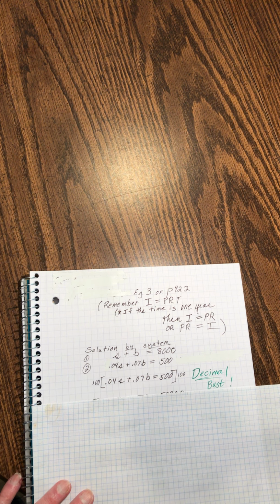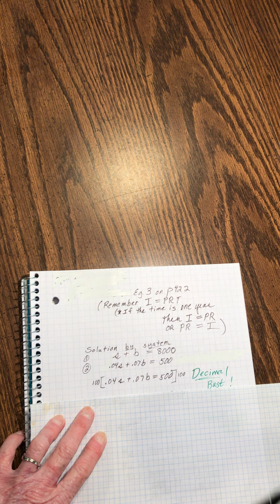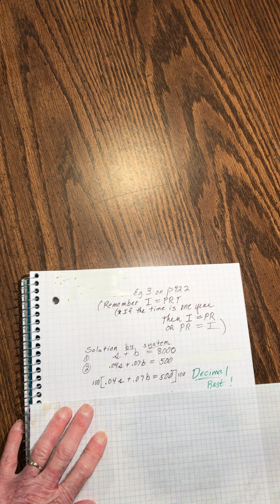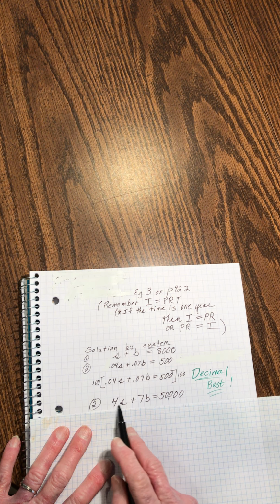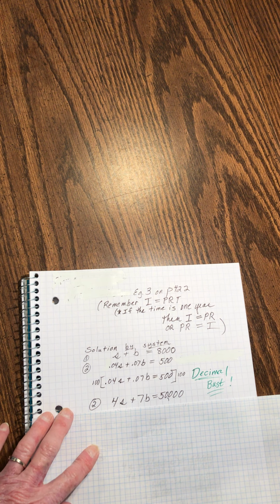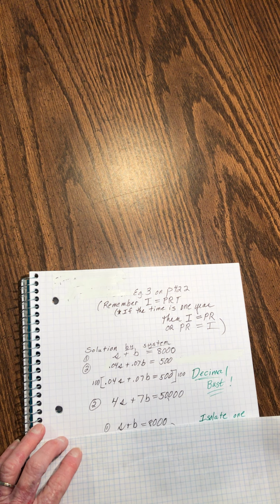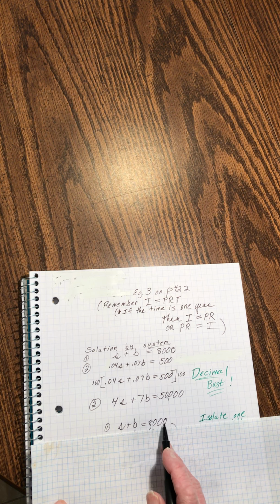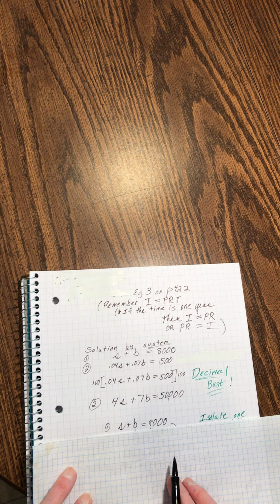First of all, I decided to get rid of the decimals in the second equation because that's kind of yucky. I like decimal busting. Okay, so let's decimal bust it. And that's so nice. It becomes 4s plus 7b equals 50,000. That's a little bit easier to look at and work with. Okay, now I'm going to isolate one variable in s plus b equals 8,000. And I decided to isolate b.